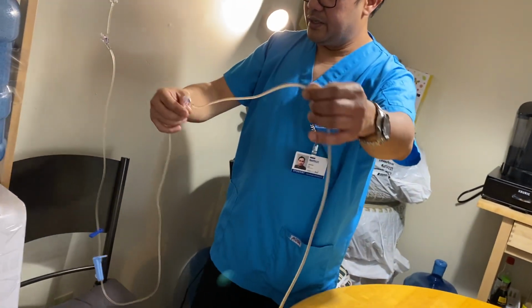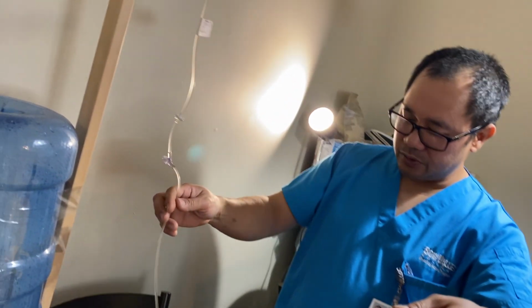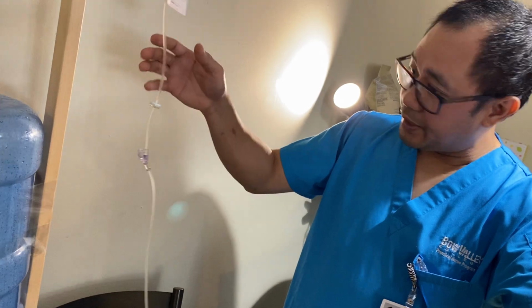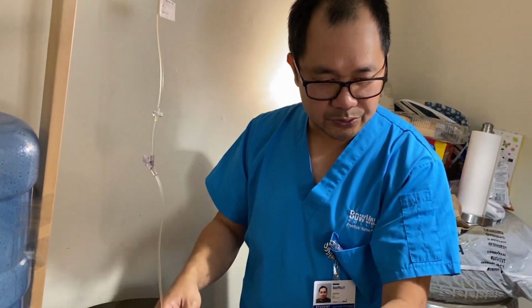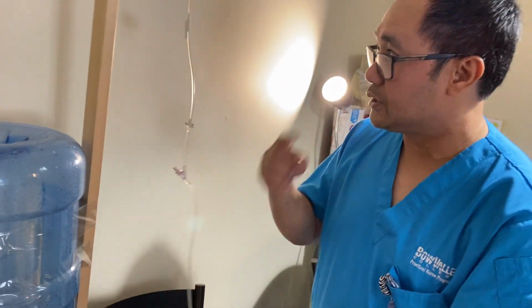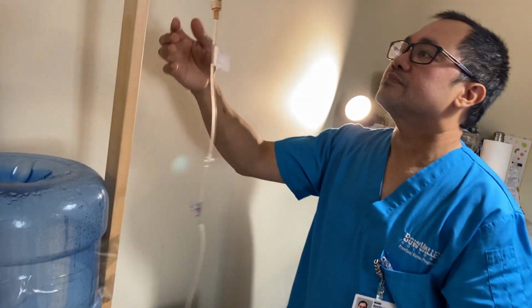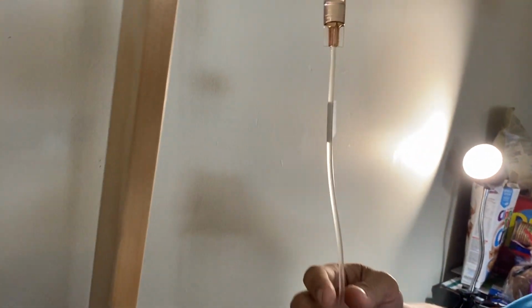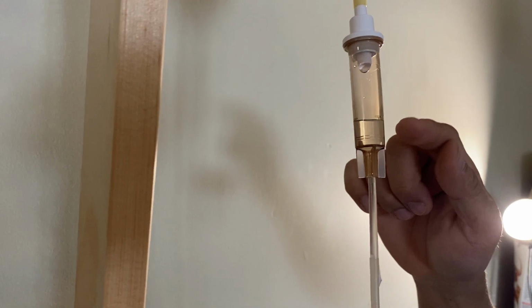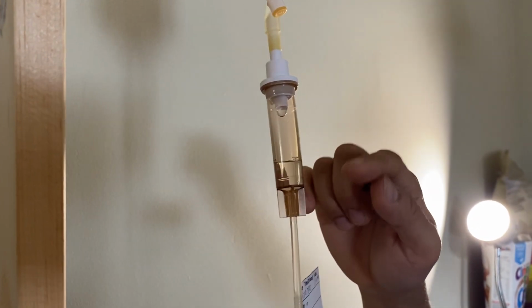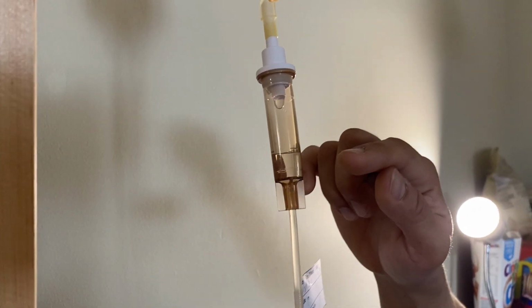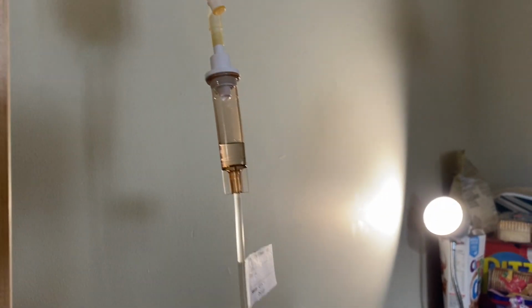It looks like there's no air on the primary line. There's no discoloration, no precipitation, no sedimentation on the drip chamber. On the drip chamber, it is patent. It is a good flow. The water is on the line on the drip chamber. No discoloration, no precipitation, no sedimentation.